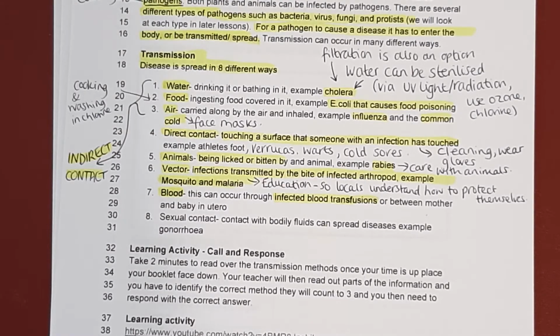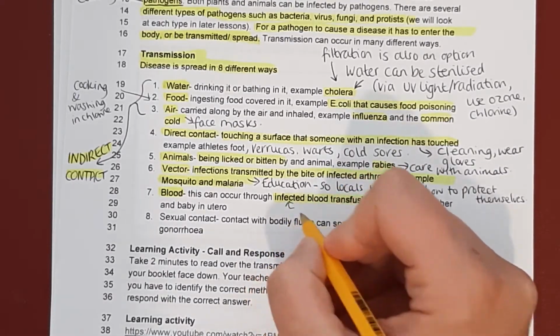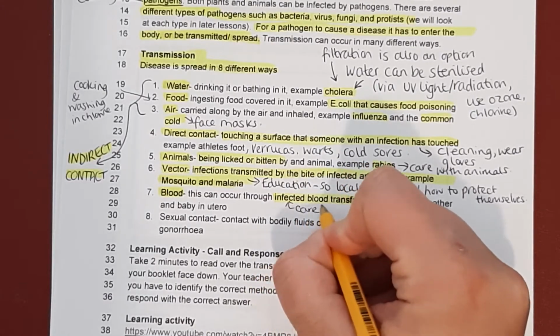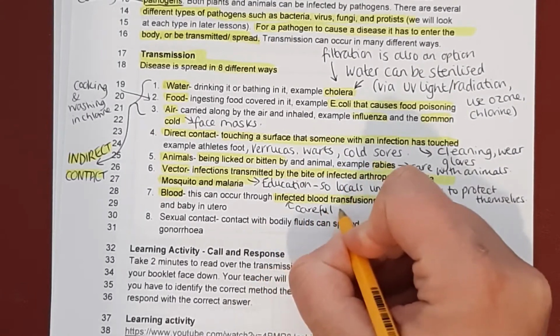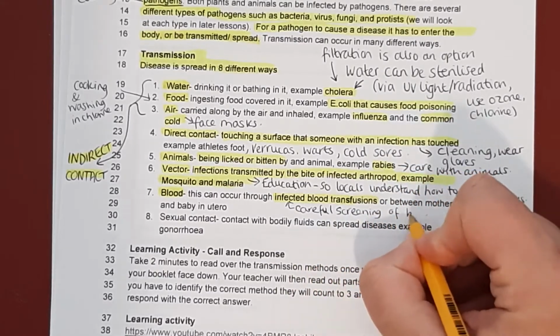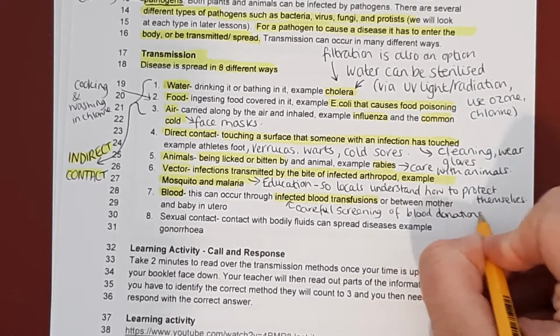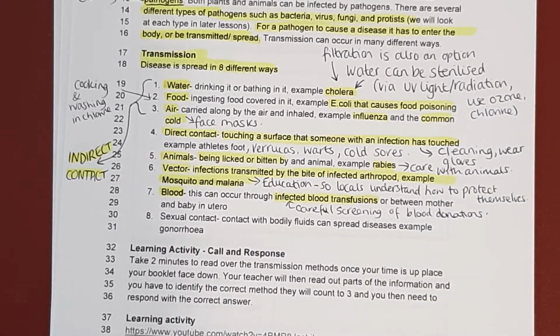If there's any contaminated blood, that blood is destroyed and removed and never ever put anywhere near another human. So to prevent this one, you need to use careful screening of blood donations, so that you can remove anything that is contaminated.